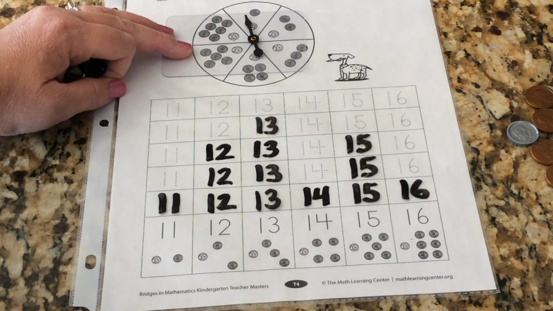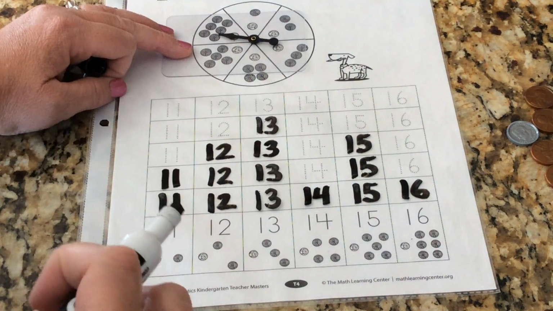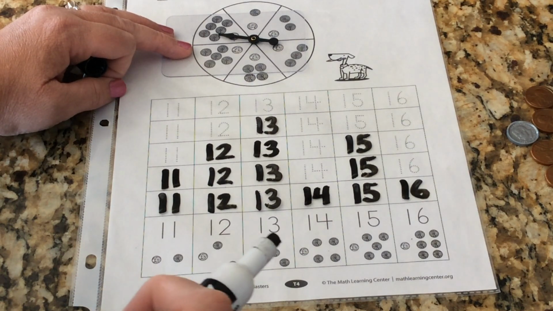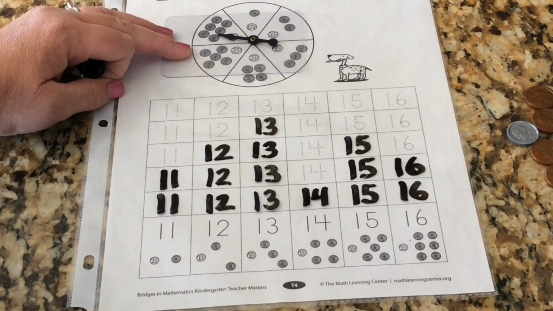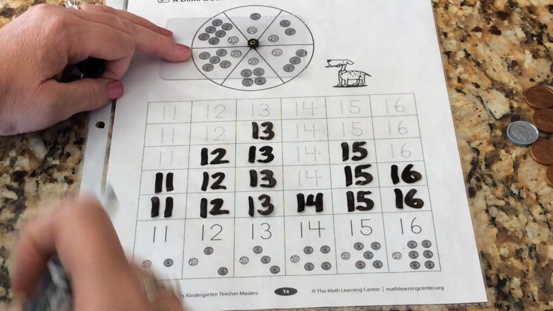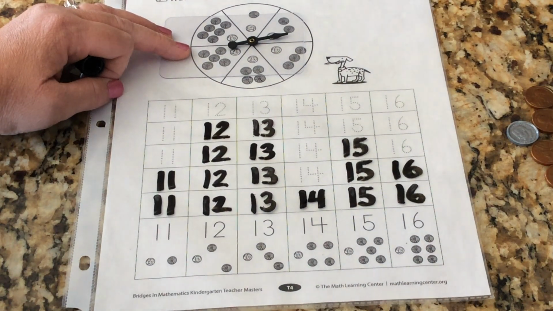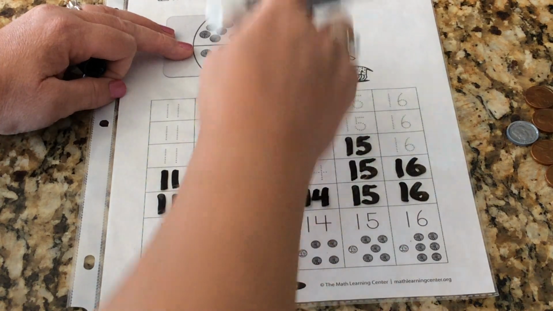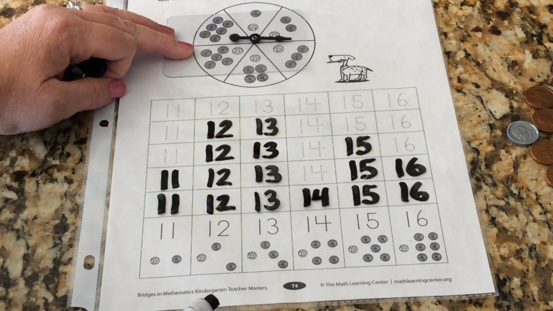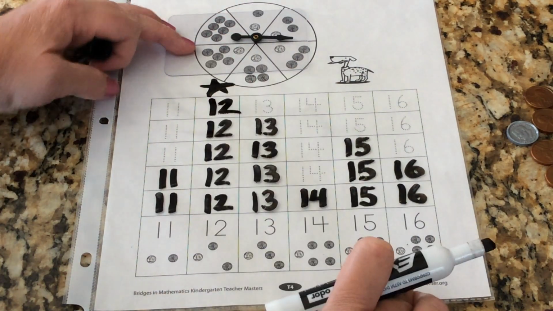A dime and 1 penny. 10, 11. A dime and 6 pennies. 10, 11, 12, 13, 14, 15, 16. A dime and 2 pennies. 10, 11, 12. Okay, 12 and 13. If I roll either of those next, they are the winner. And I did roll a 12. 10, 11, 12. So 12 got to the top first.